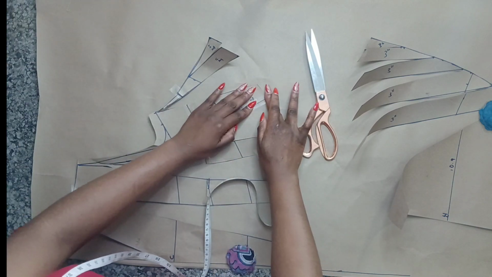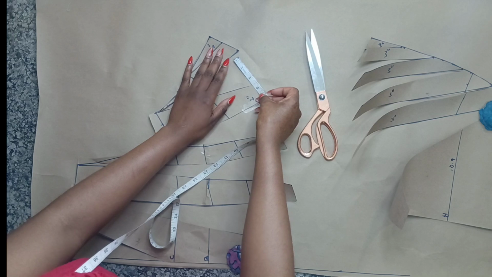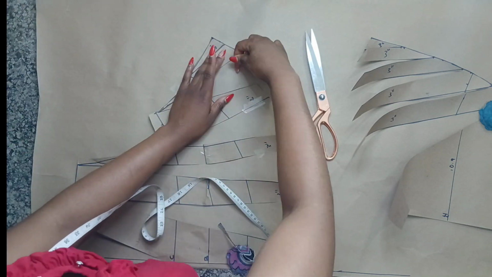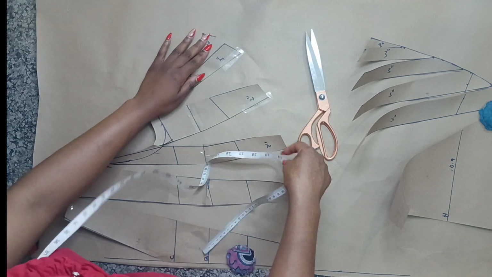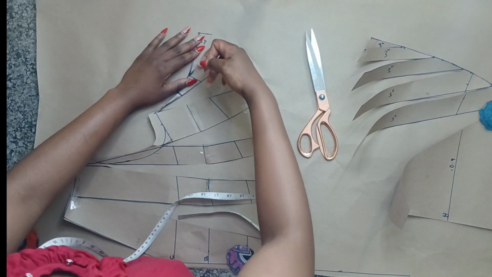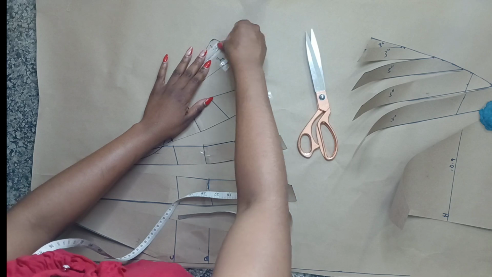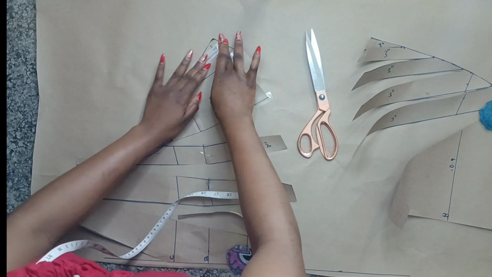So I'm spreading them by 2.5 inches, and I tape it, spread it, measure, tape, and spread, measure, tape, and spread it, and that is it. Very easy, guys.